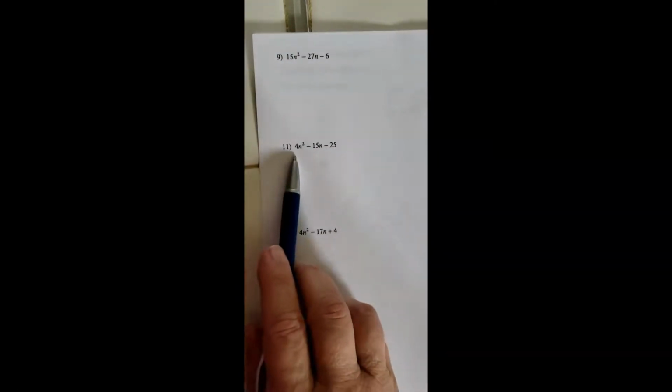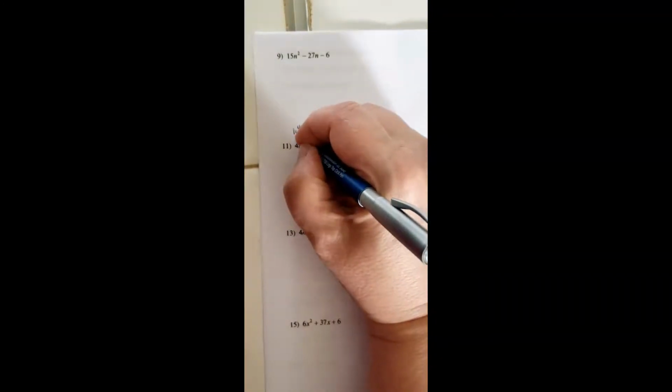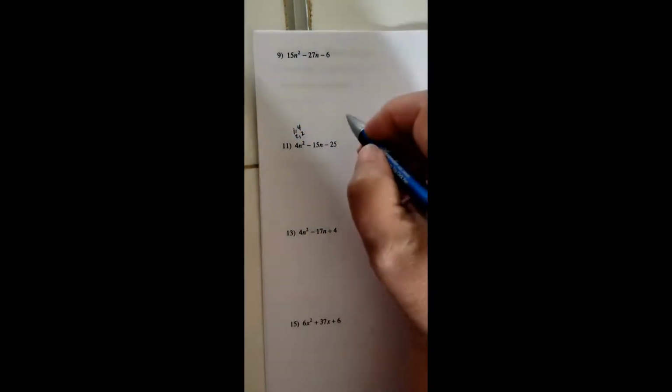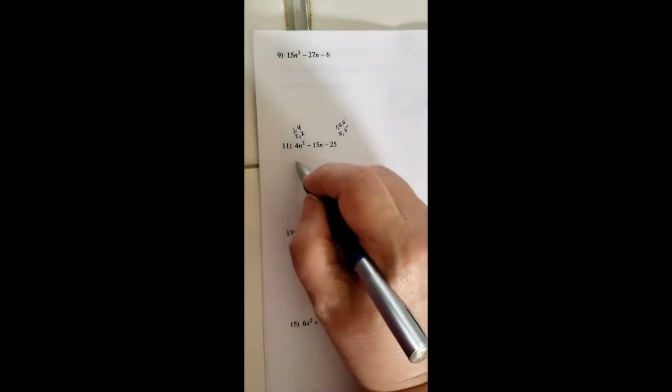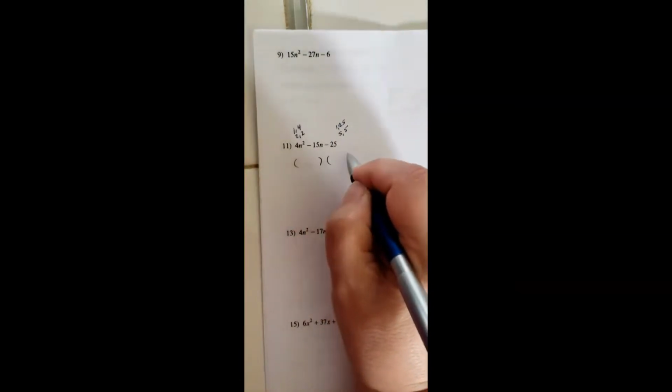Let's try another problem. Again, same worksheet, only this is page 2 of it. So what if I had something like number 11 here? So I've got the factors of 4. So that, again, I'm just going to write them down. And the factors of 25. That'll be my first times my first. And my last times my last.